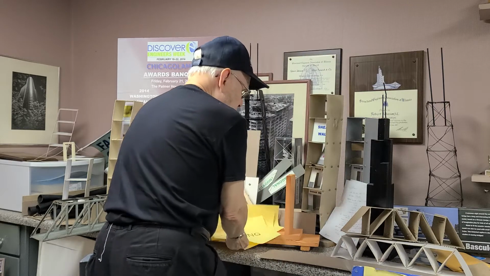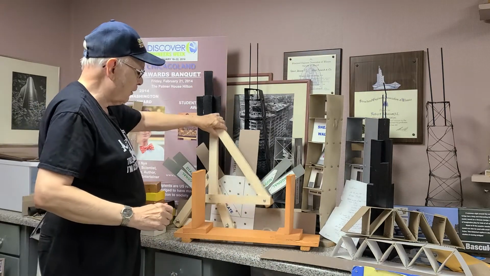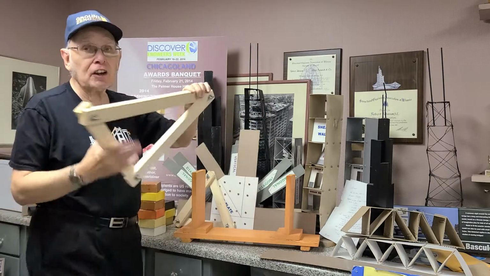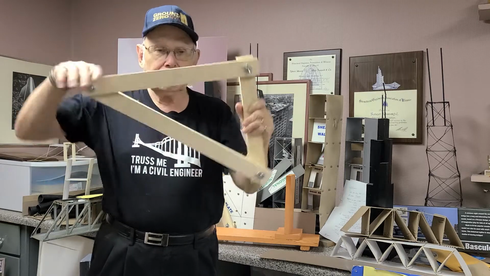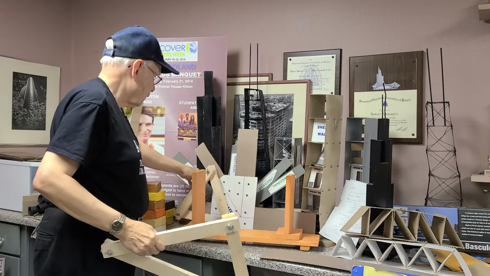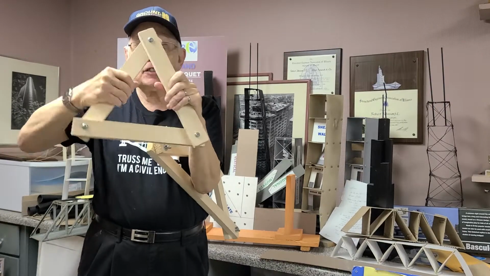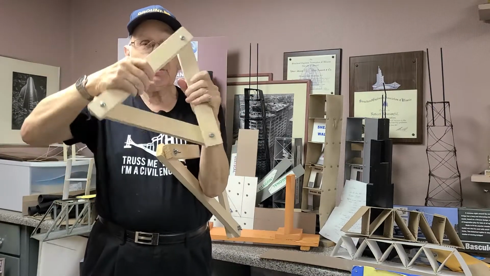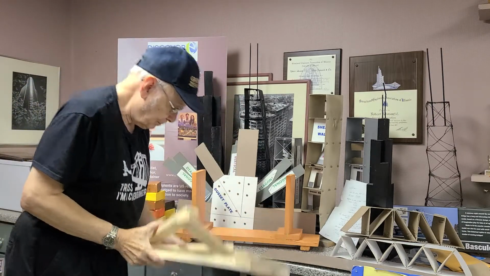So let's talk a little bit about triangles. They come in all different shapes, and engineers love triangles. Why? Because we can't get them to move. Here's an equilateral triangle, and again, you can't get these pieces to move. What's interesting about a truss is there's no shear.